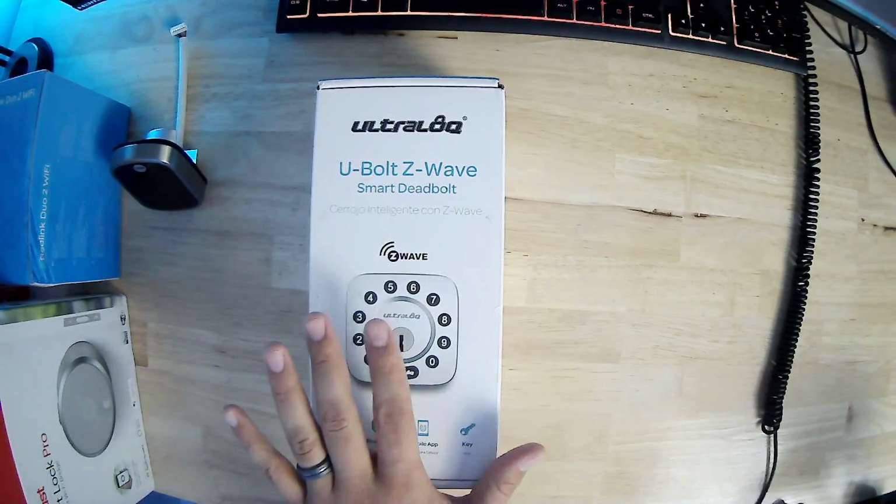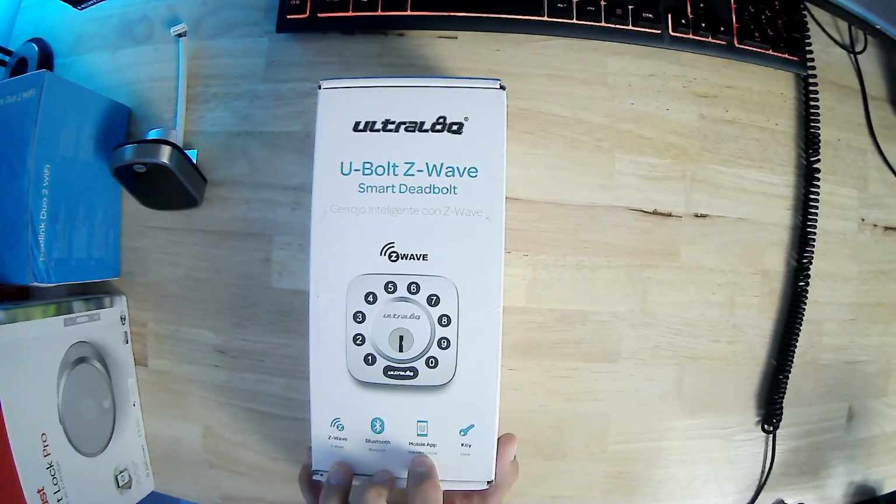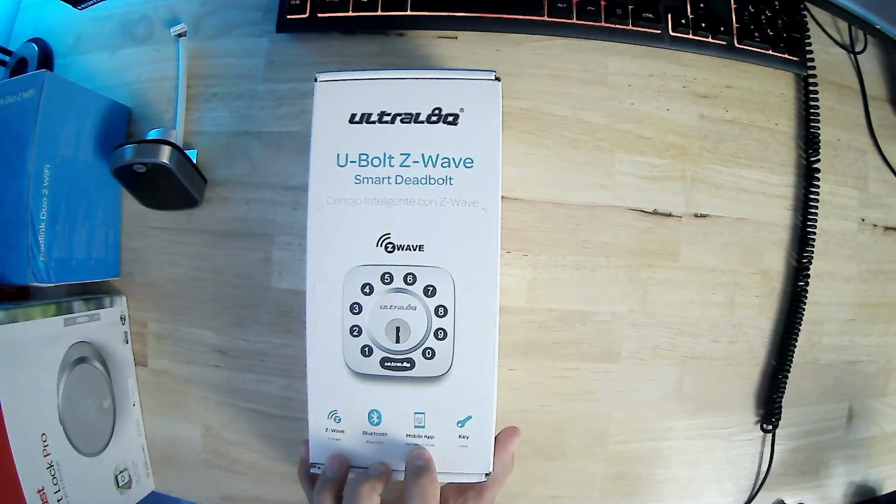And it's got the keypad on it. It's really nice. But the problem with it, you've got to set up with a mobile app, and it's a little finicky to get set up. It's not too bad. Once it's set up, it's set and forget.